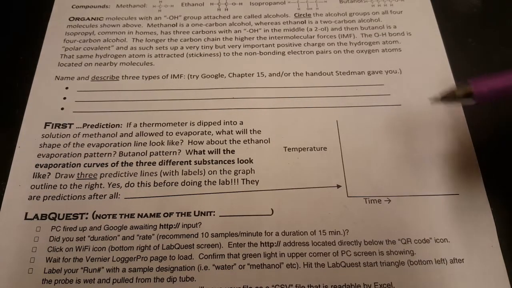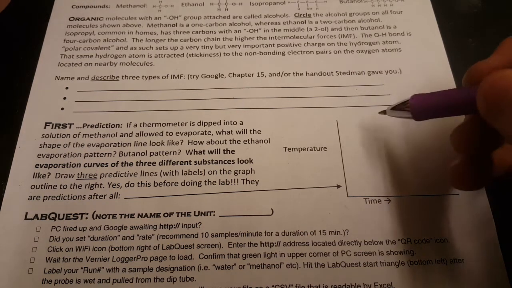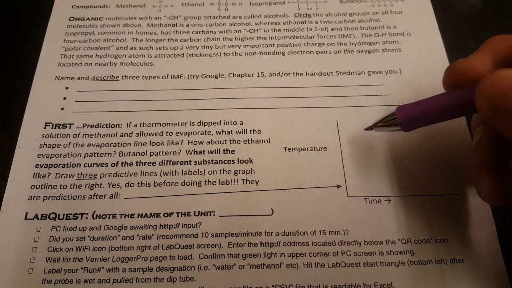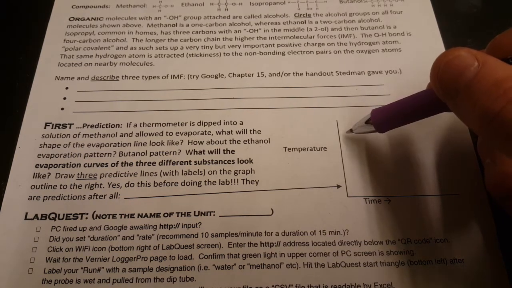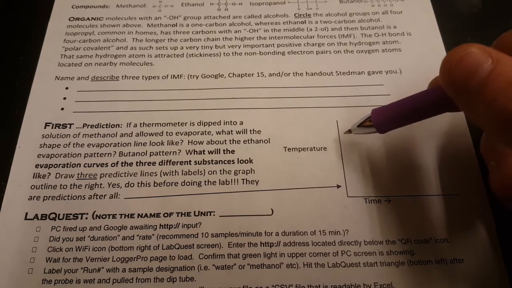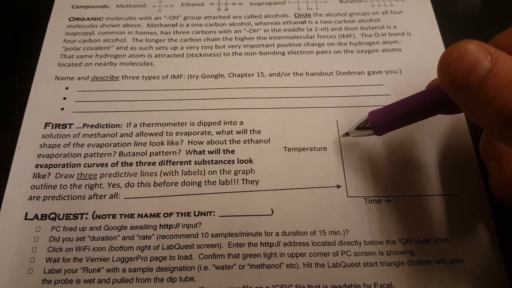For this part of the lab, you want to make a prediction about how temperature will change. Evaporation is an endothermic process. So the thermometer is going to get colder as heat from the thermometer goes into the phase change of these alcohols.